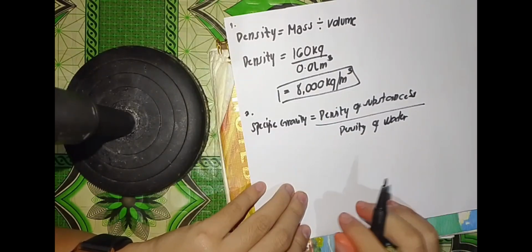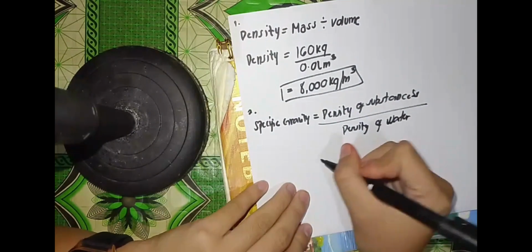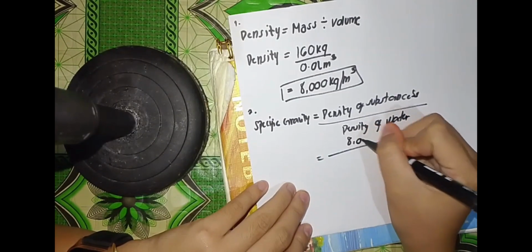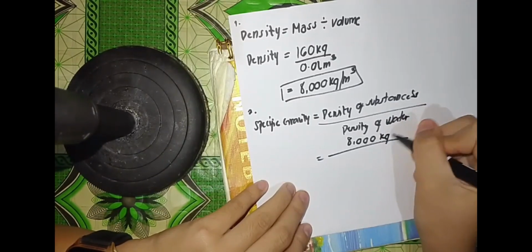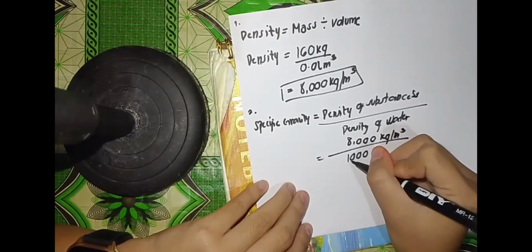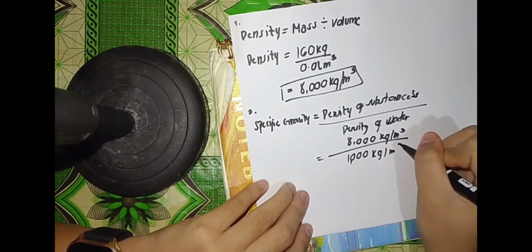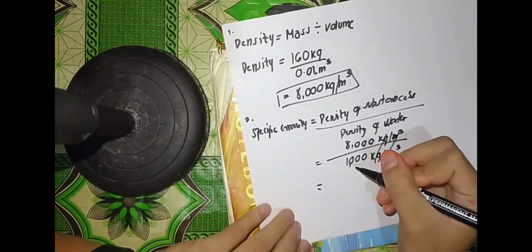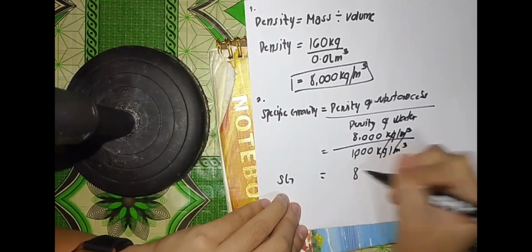Now let's divide 8,000 by 1,000. Specific gravity is equal to 8.